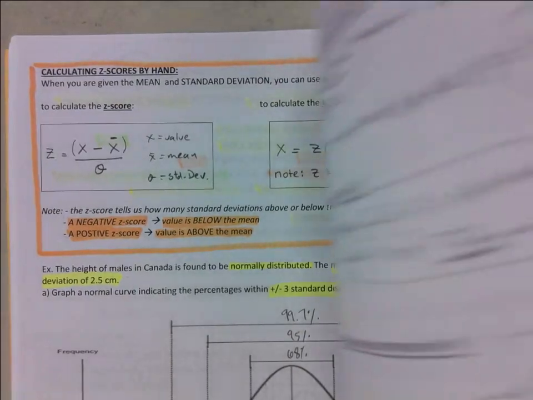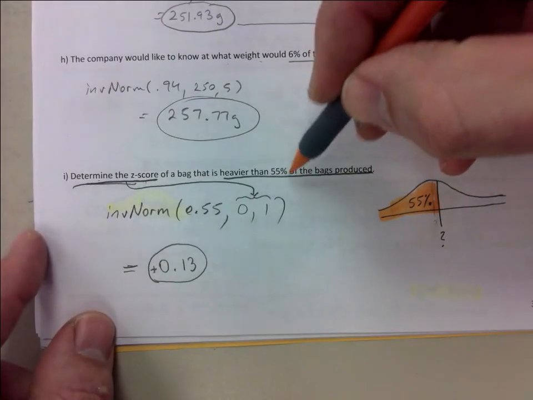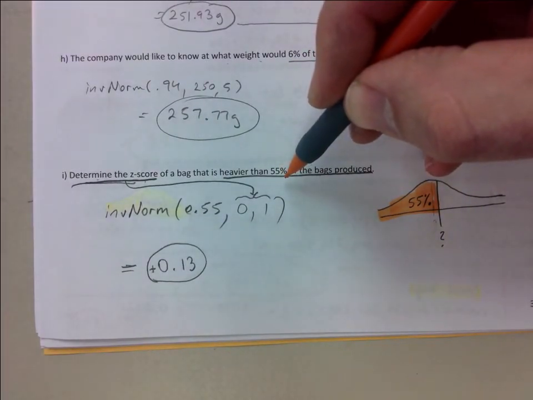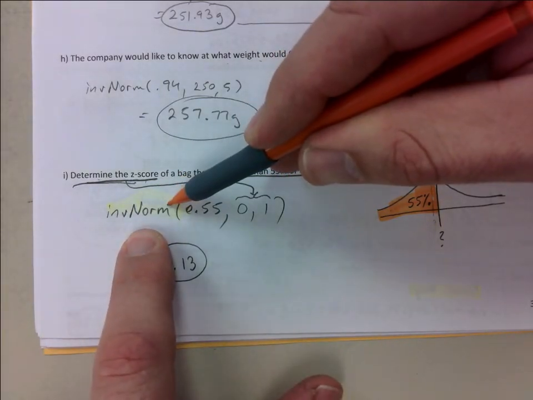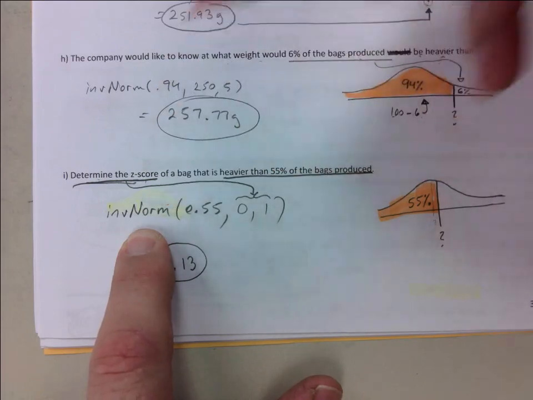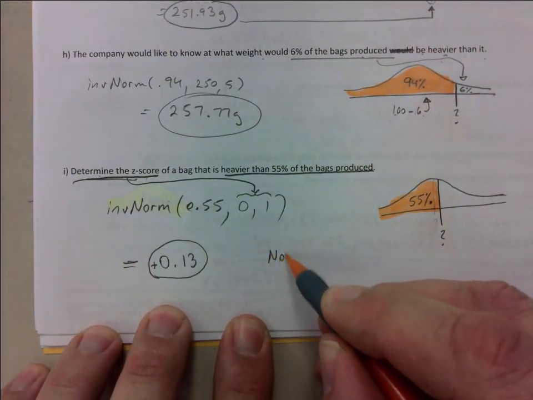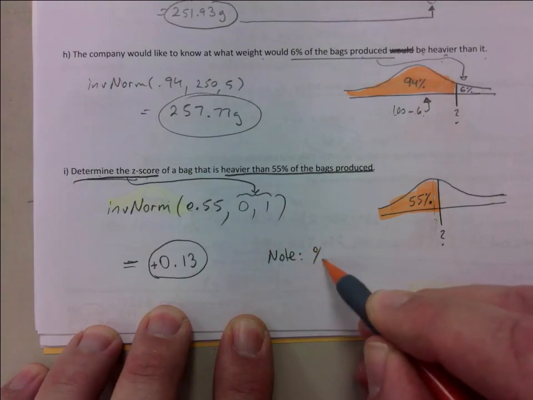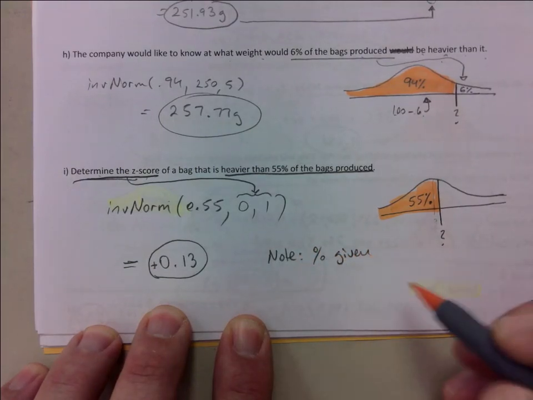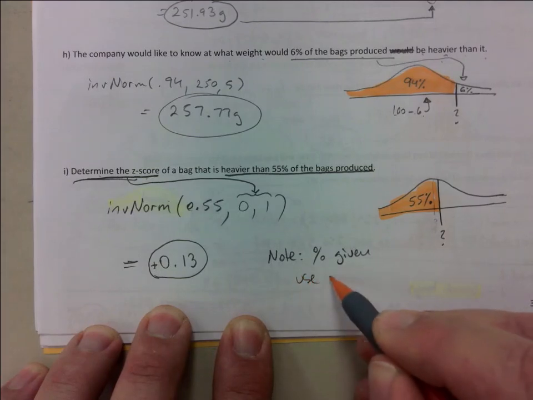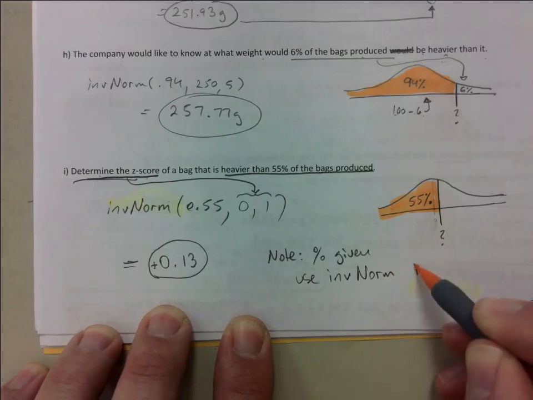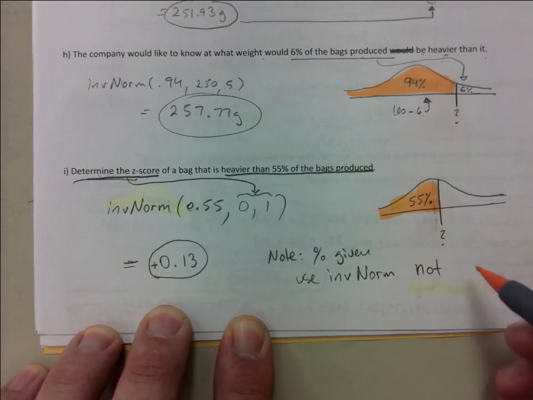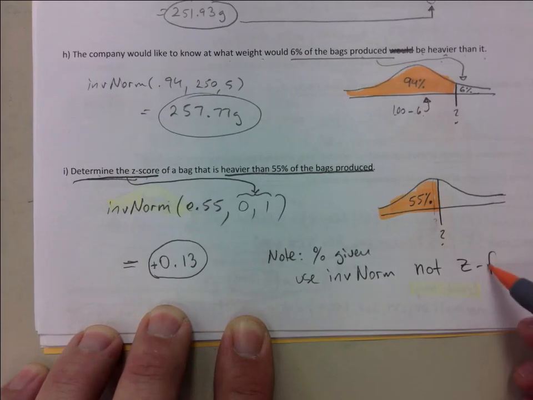Second reason I didn't use it is because this question gives me a percentage. When you're given a percentage, chances are you're going to use inverse norm anyways. Okay? So I'll just say note, percentage given, use inverse norm, not z-score formula, okay?